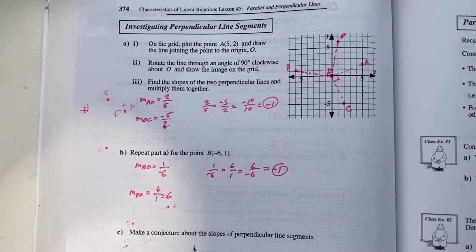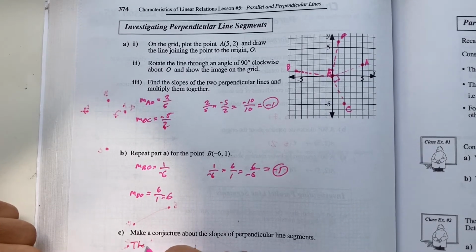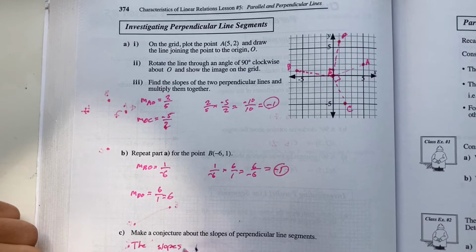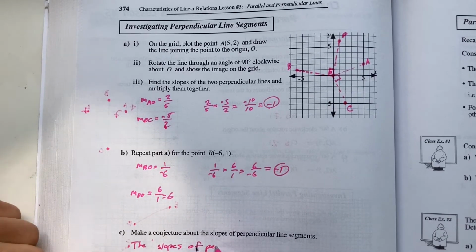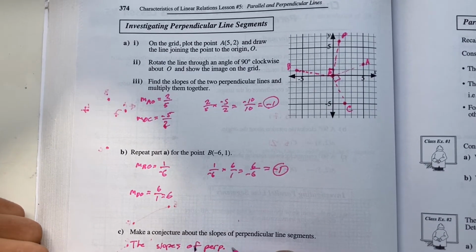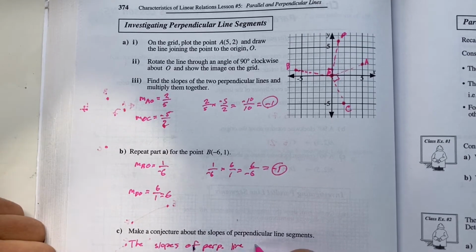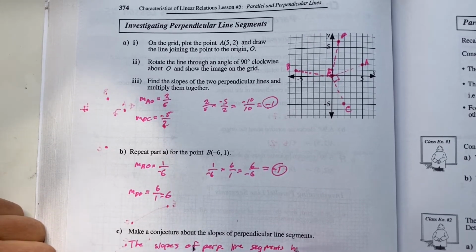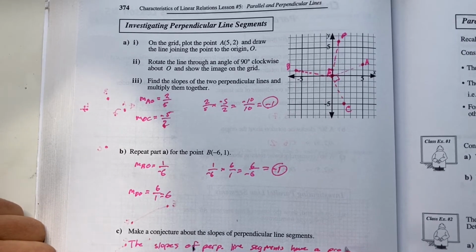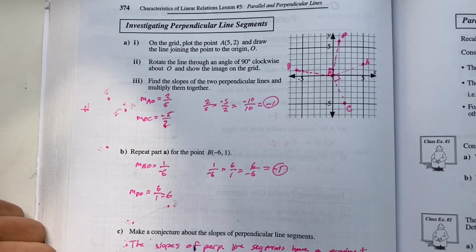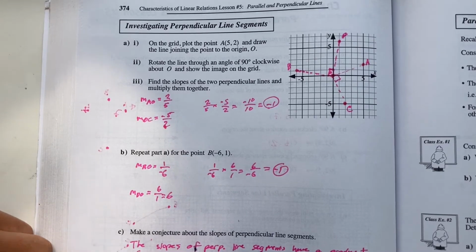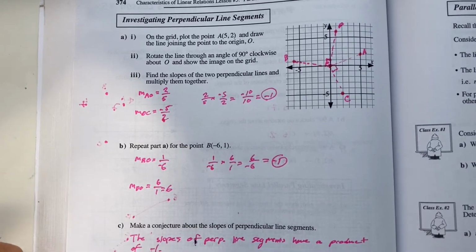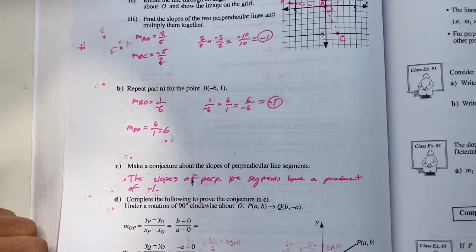So making a conjecture about the slopes of perpendicular line segments, when you multiply them by one another, they have a product of -1.